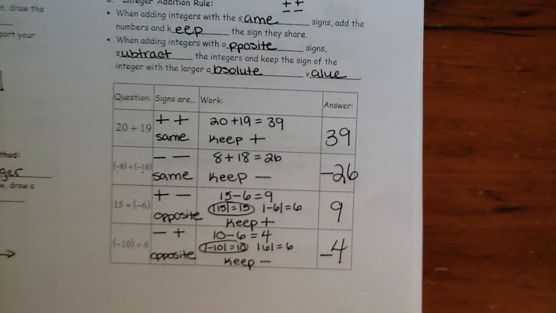So adding integers is going to take a little bit of practice. We're going to do this for a couple of days, but hopefully this gives you a good start.